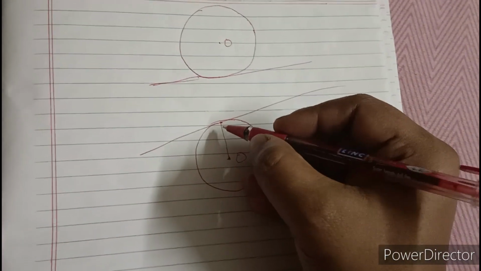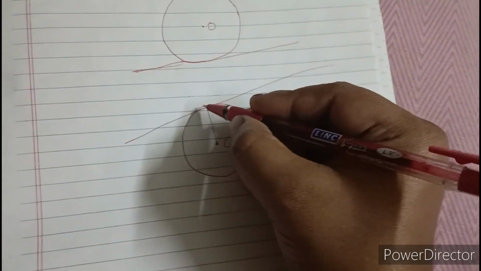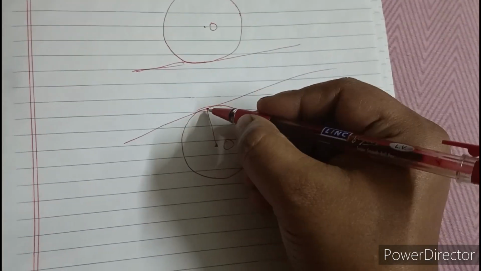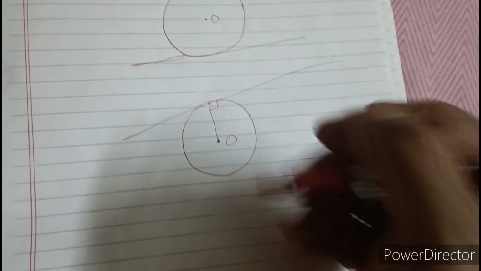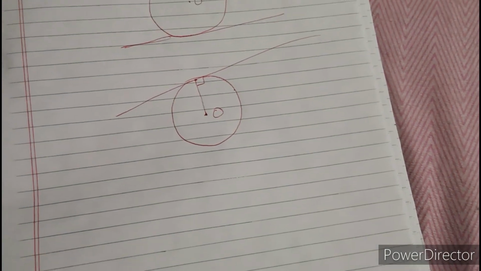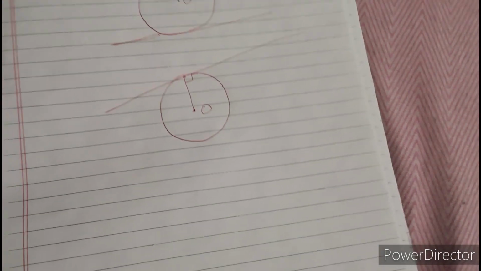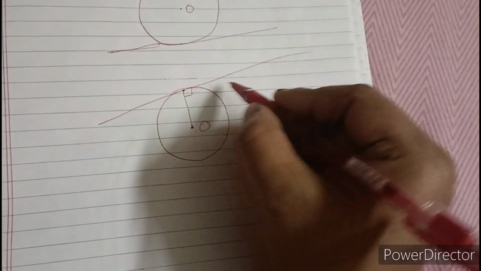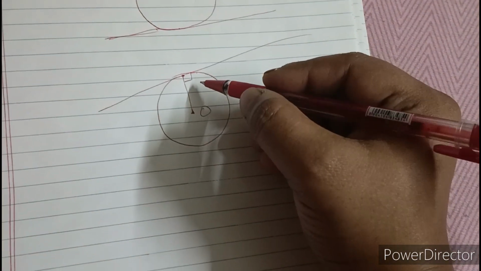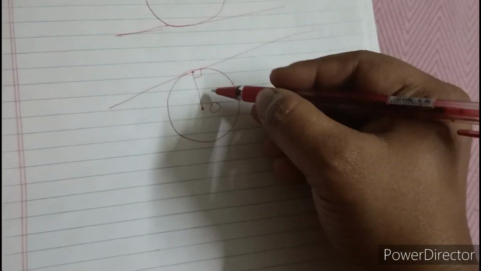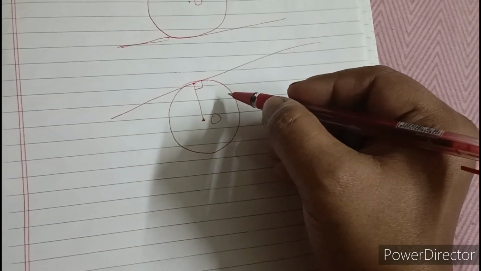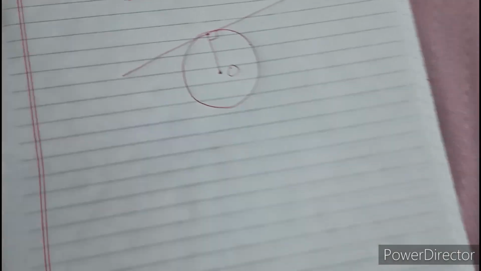The angle at the point of contact of the tangent and the radius will be 90 degrees. Okay, so what is the theorem stating? The tangent at any point of a circle is perpendicular to the radius of the circle at the point of contact.